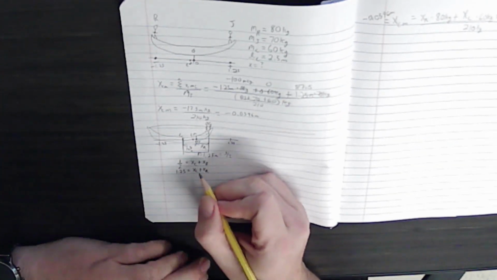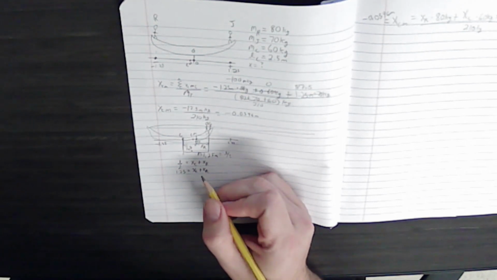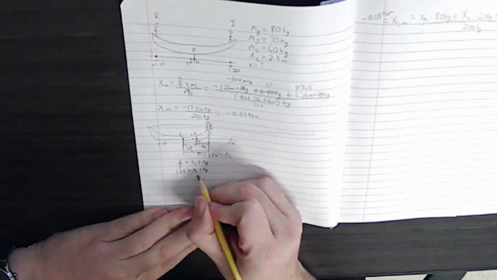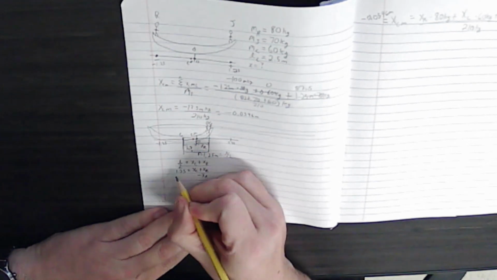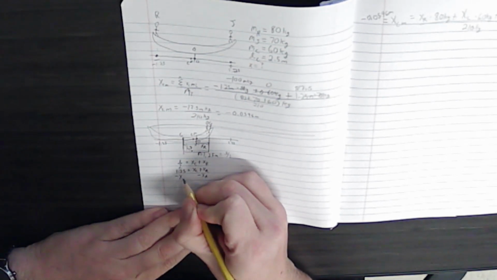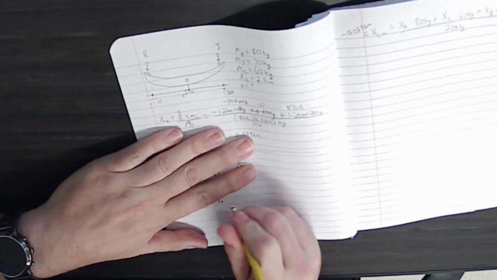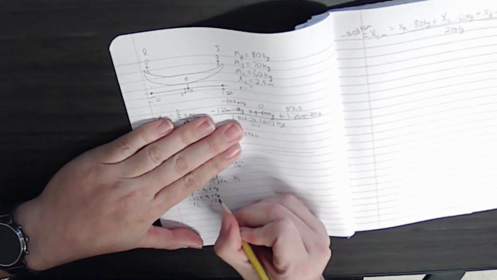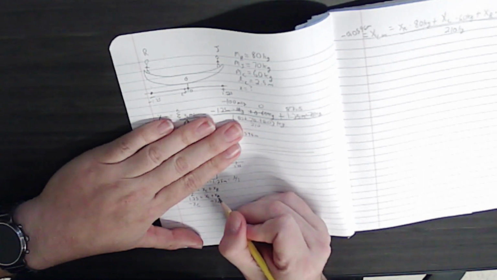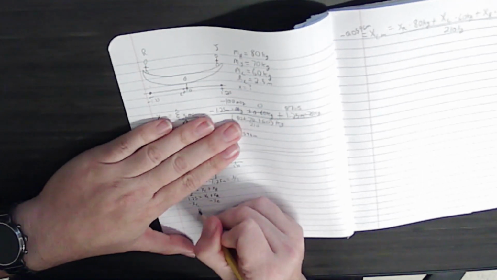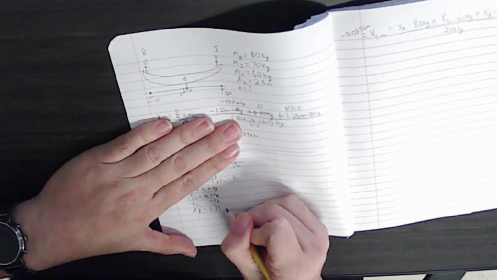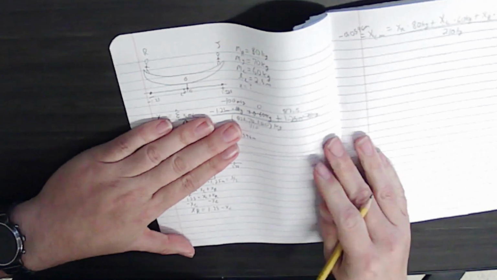So if we do this here, we can subtract XR from both sides. Oh no, right, subtract XC, because I want to replace XR. So XR equals 1.25 minus XC.